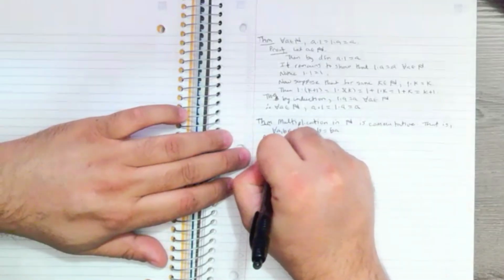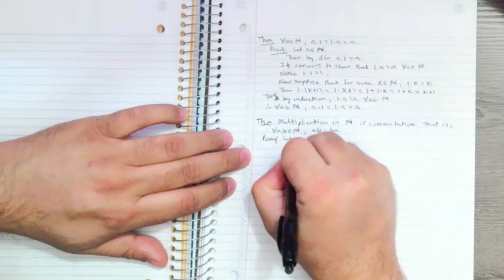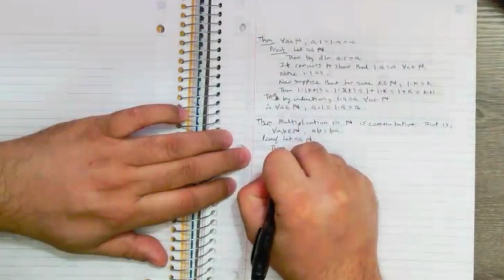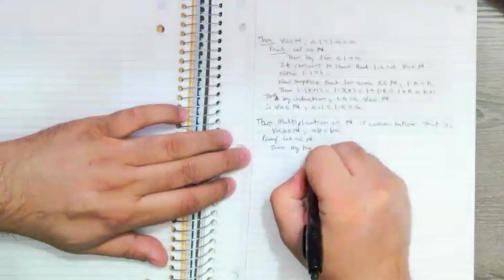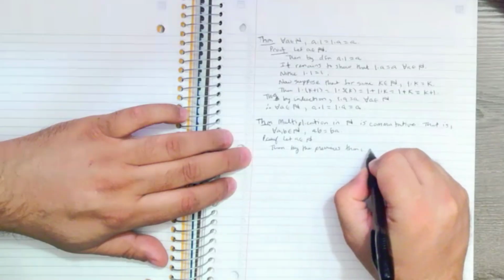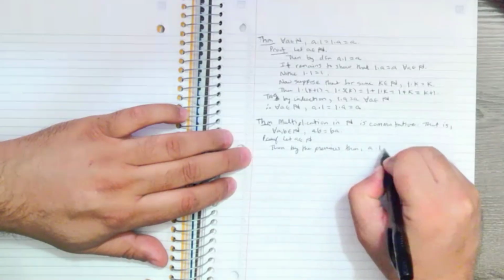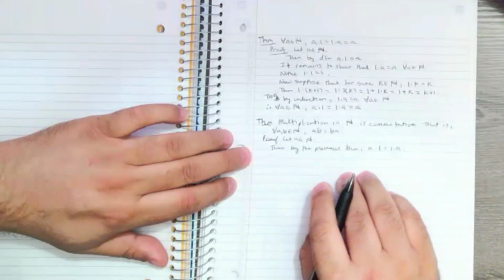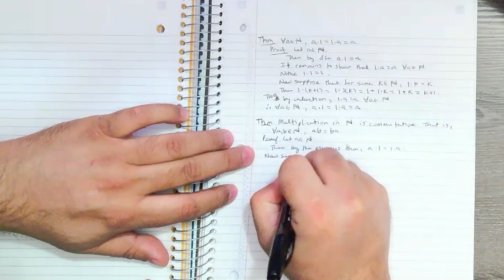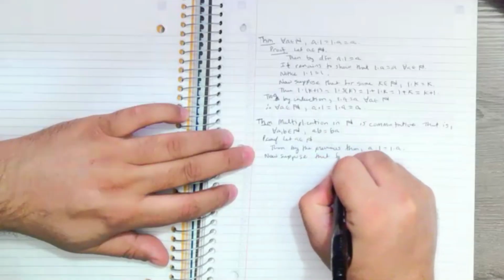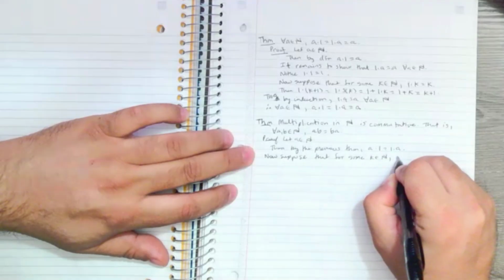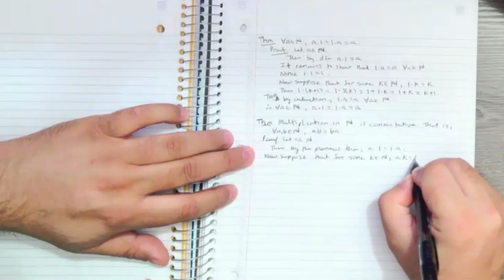So proof, let a be a natural number. Then, by the previous theorem, we have that a times 1 is the same as 1 times a. So the case b equals 1 is true. So now suppose that for some natural number k, it is true that a times k is the same as k times a.